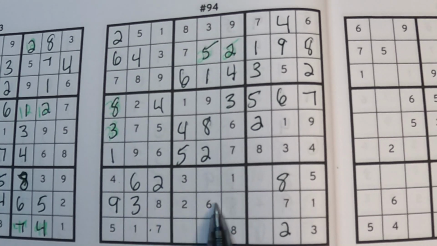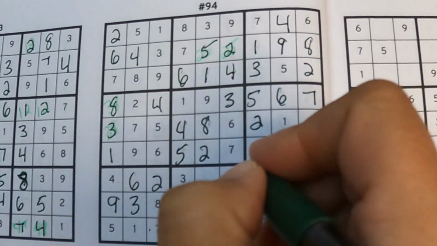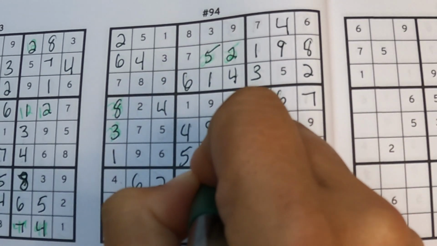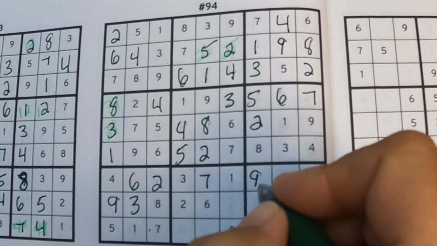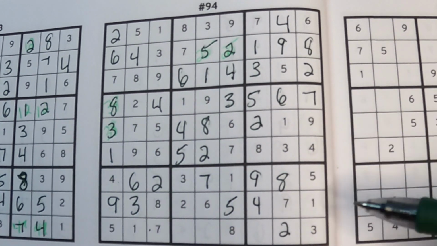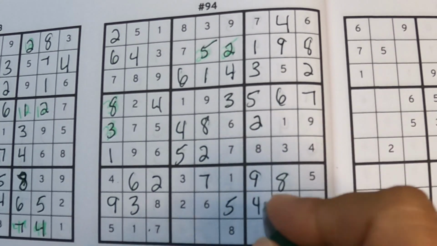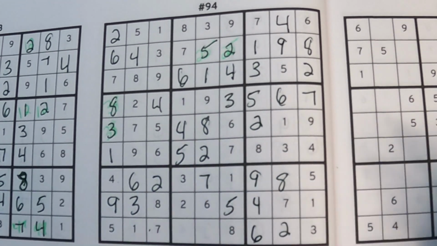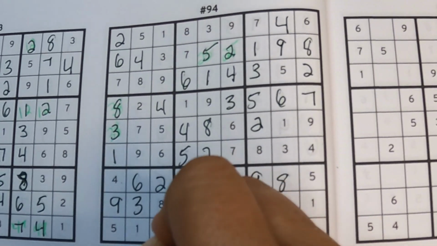For this row now, we're missing 7 and 9. We've got a 7 here, so 9, 7. For this row, we're missing 4 and 5. We've got a 5 here, so 4, 5. For this box now, we've got 1, 2, 3, 4, 5. We're missing a 6. And for this box, we're missing 4 and 9. We've got a 9 here, so 4 and 9.